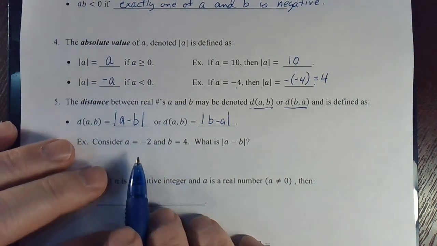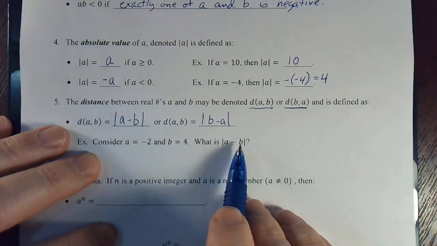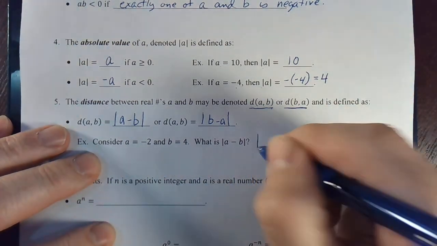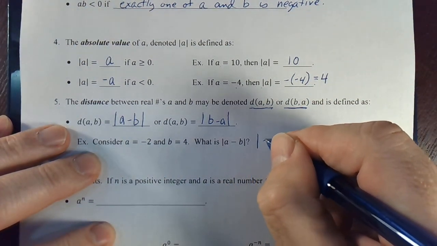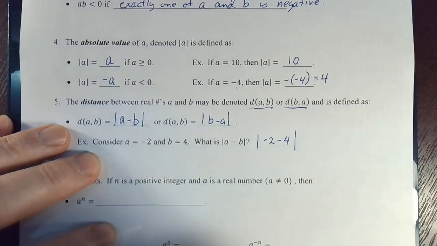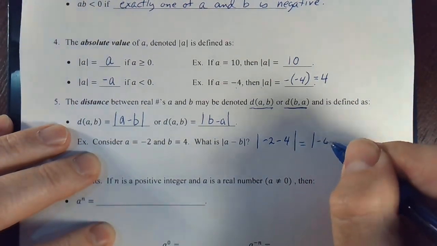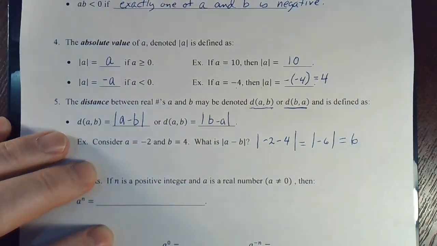And let's do an example. Let's say A is negative 2 and B is 4. What is A minus B? Well, it would be A, negative 2, minus B, which is 4. And that's equal to the absolute value of negative 6, which is 6.